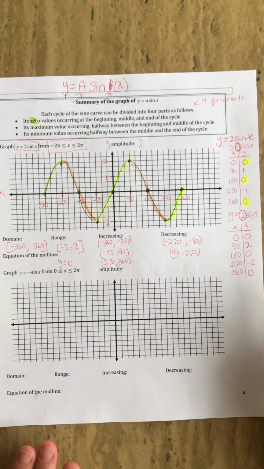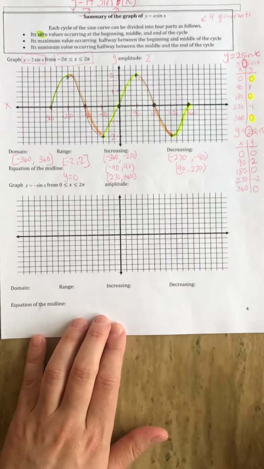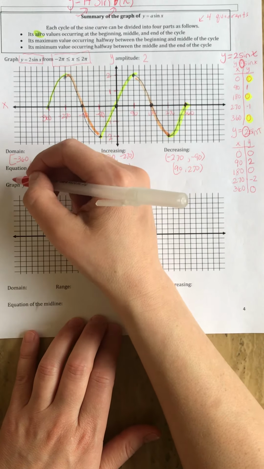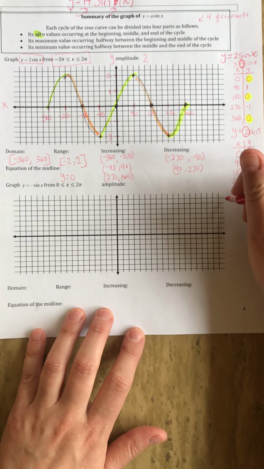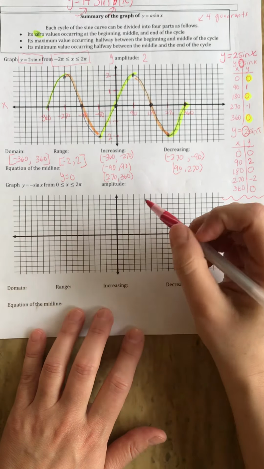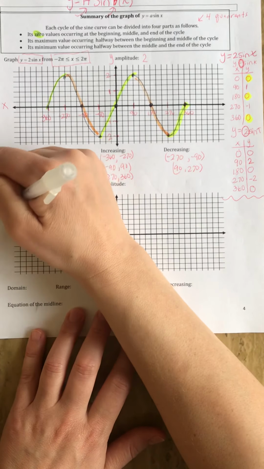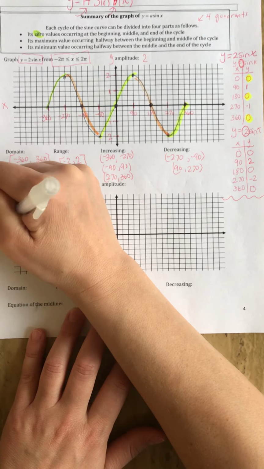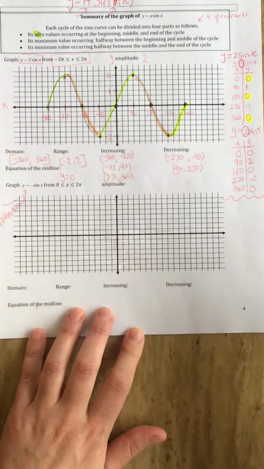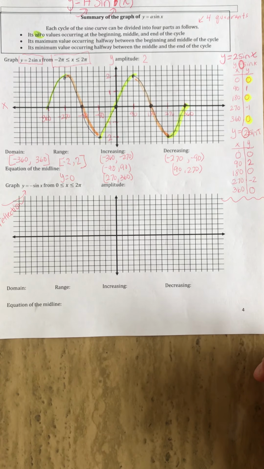Okay, all right, so now we're going to touch upon one more equation and graph one more, and that is y is equal to negative sine x. And this negative does represent something. This negative represents a reflection, okay? So it's going to be reflected over the x-axis.